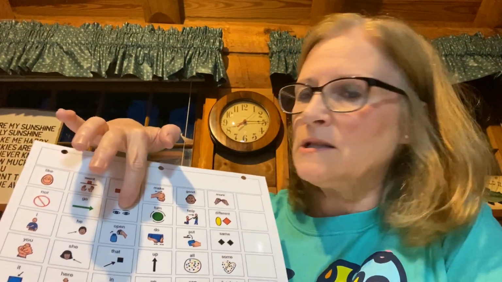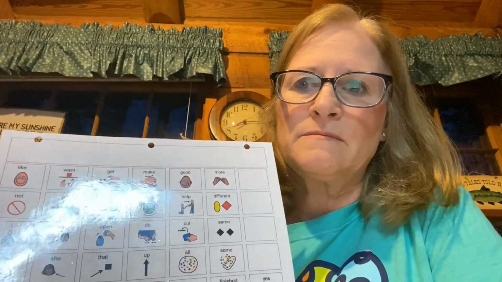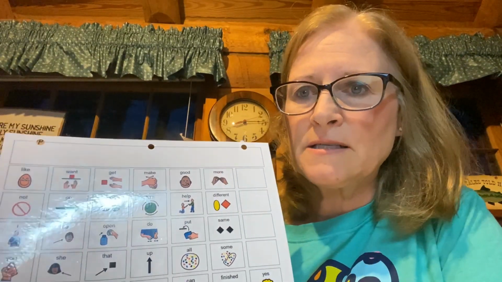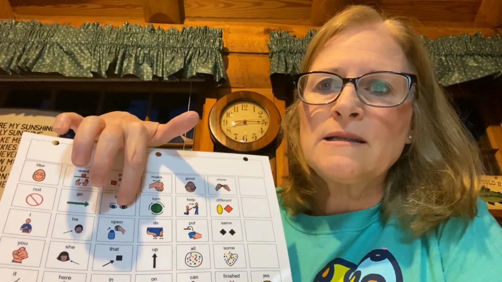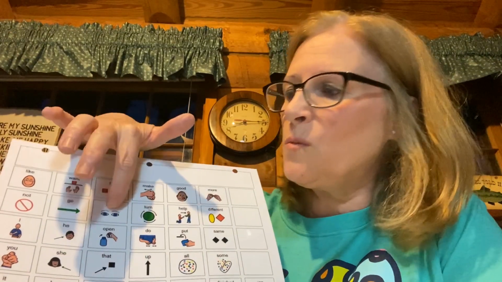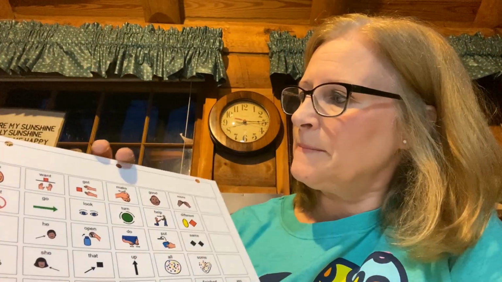Another example is look. You're sitting reading a book and the child's not paying attention. Why don't you look? Let's look at the book. We're going to watch the movie.